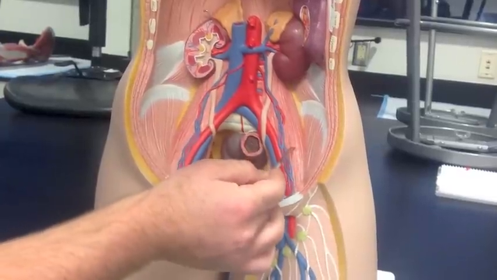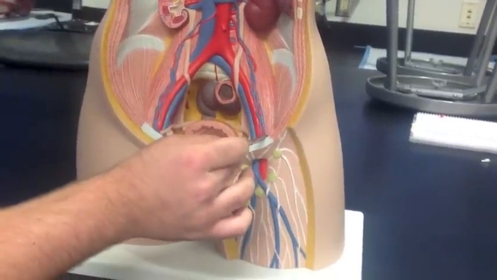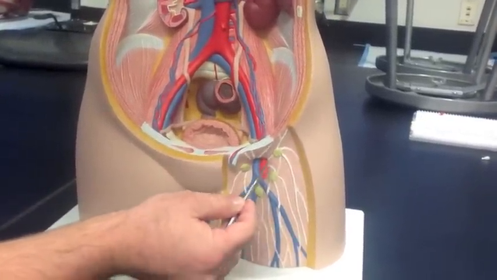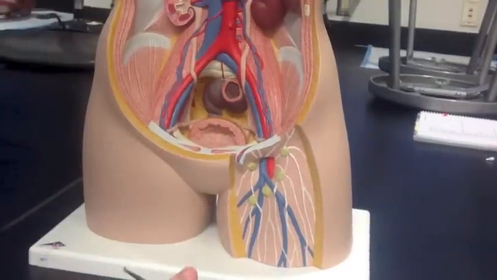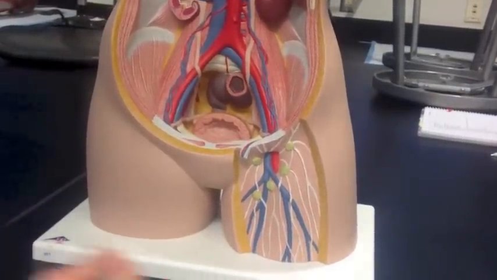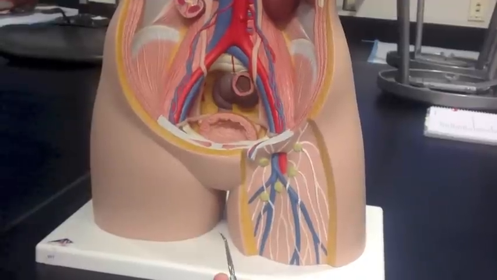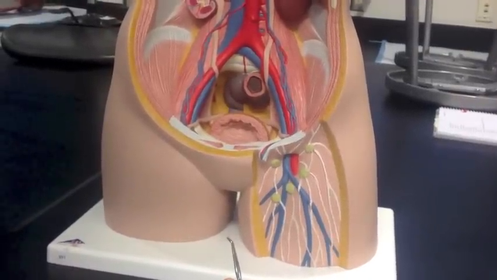Iliacus and psoas major are going to converge with each other at the inguinal canal, and when they enter the thigh, we'll just call them the iliopsoas. Or you can pronounce it iliopsoas if it helps you remember there is a P in psoas.